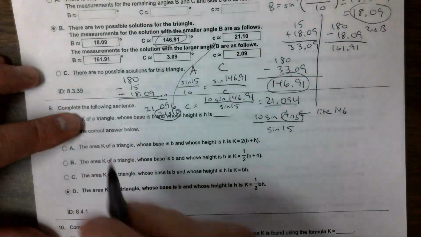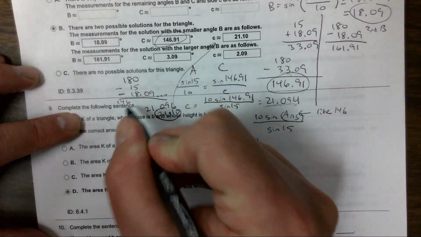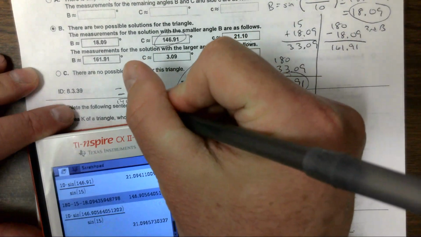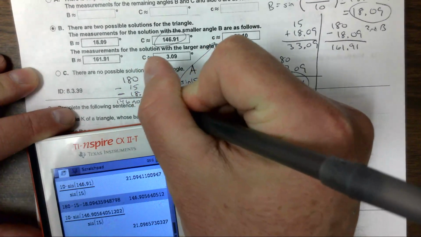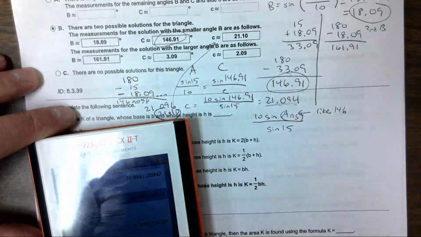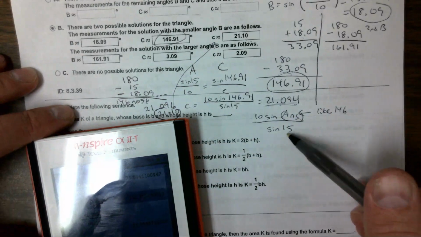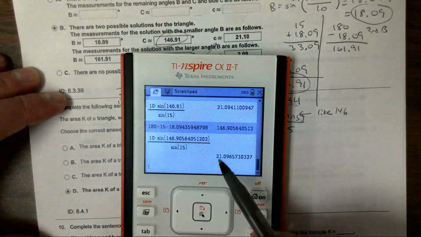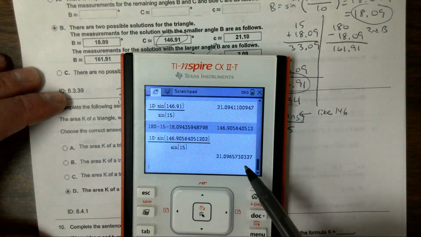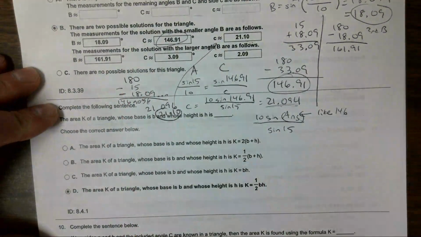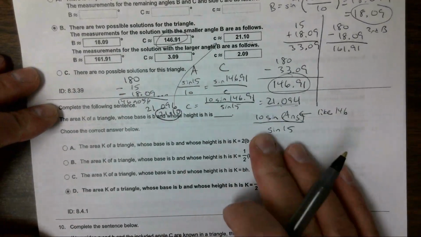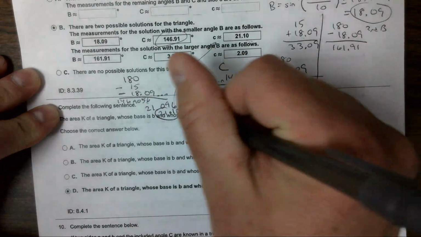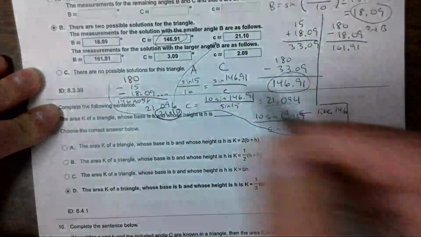So we subtracted this to get the 146.9056 and so forth. And then I had to use the ans button like we did earlier. And that went into there and we got it. Okay, so that's for your first triangle. So all of this is your first triangle.